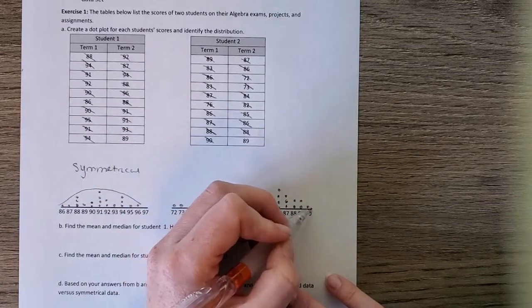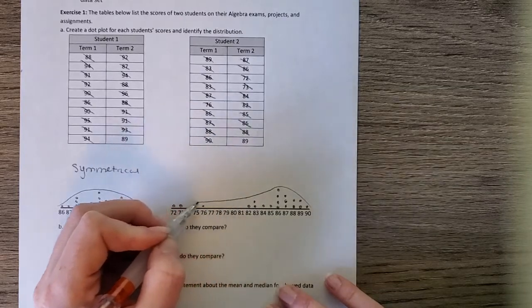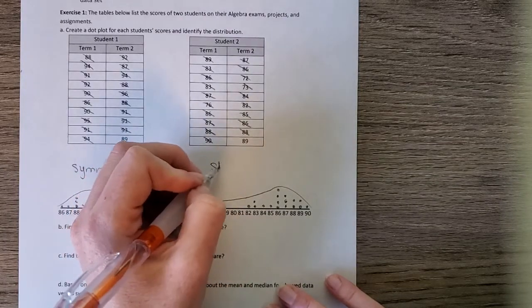And if I draw the shape of this one, you should see that this is skewed.